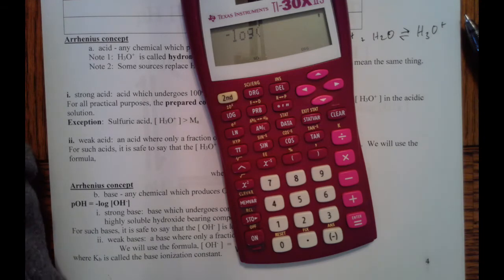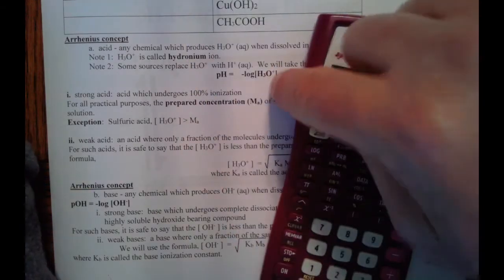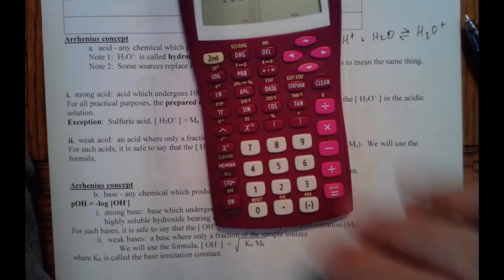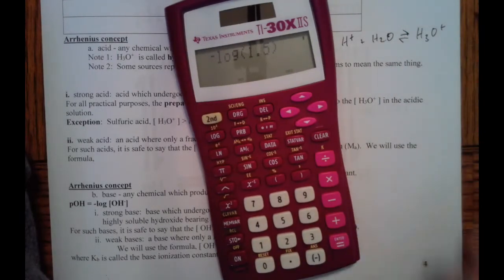Since HCl is a strong acid, it gives up all of those H pluses to make H3O plus. So if it's 1.5 molar, we take the concentration of H3O plus to be 1.5. We take the negative log of 1.5, and you can see that is negative 0.176. That is very highly concentrated HCl, right? The pH is well below 7.